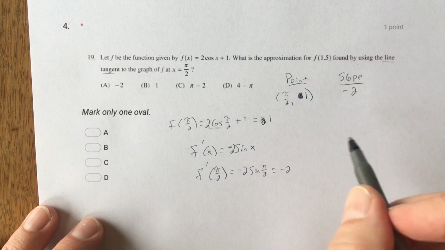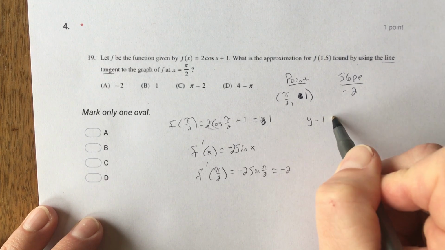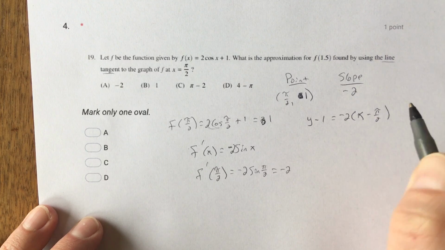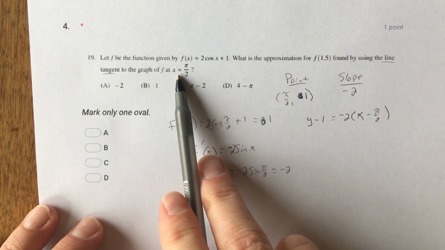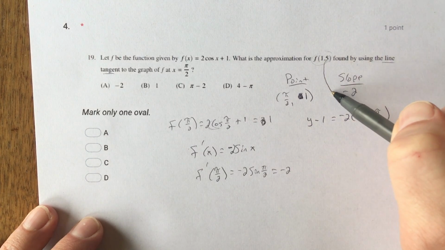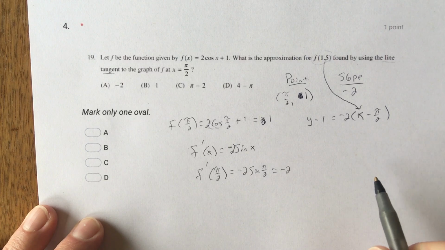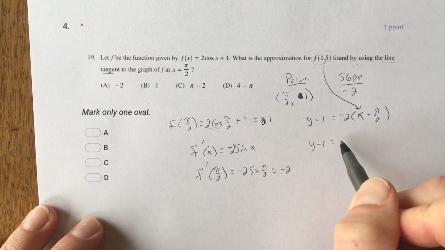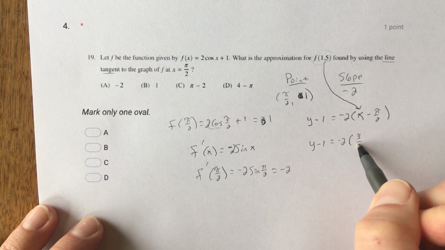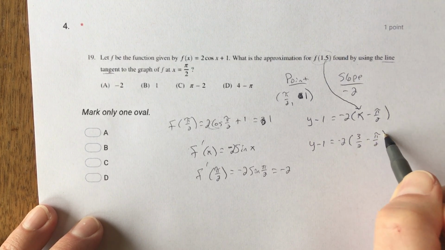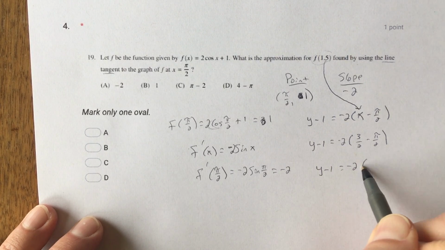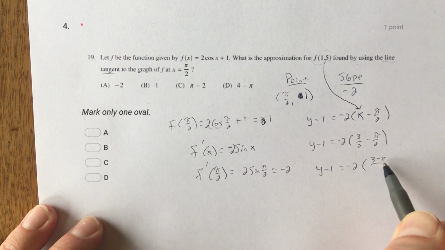So there's our line. We can make that tangent line now. Y minus 1 equals negative 2 times x minus pi over 2. That's tricky enough, but then they want us to use it to approximate f of 1.5. So whenever we do an approximation, we're just throwing that number right in there for x. So y minus 1 equals negative 2 times 1.5, which I'm going to write as 3/2 on purpose, because now I'll have y minus 1 equals negative 2 times 3 minus pi over 2.